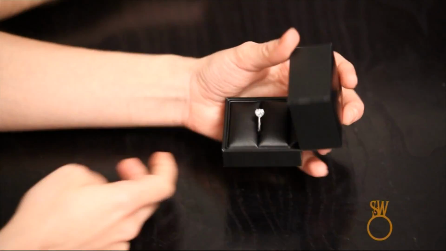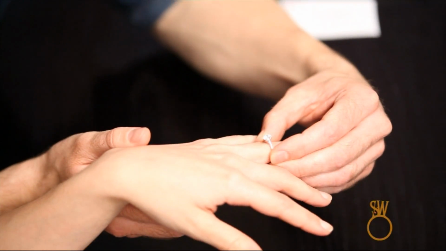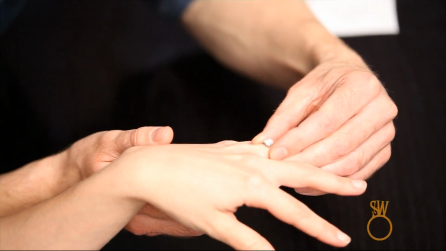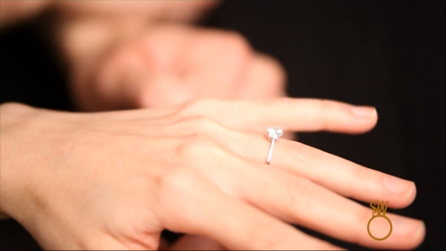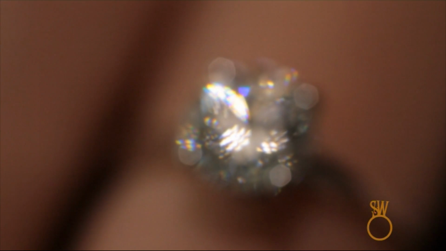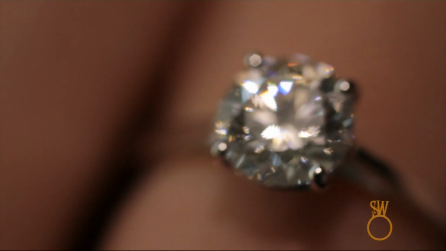So I finished your ring. Here it is. There you go. One of the most important reasons that people come to me is because it's being made for them. It's really important that it's a special experience for them, that they come to someone who cares about what they're making, who cares about the fact that the people are going to be wearing it for a long time.